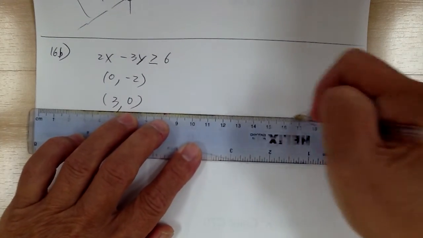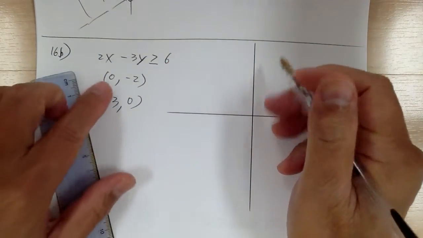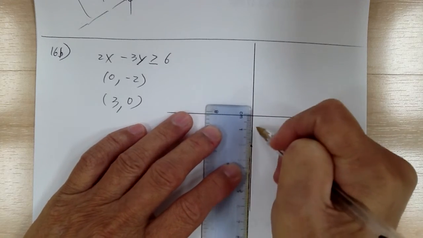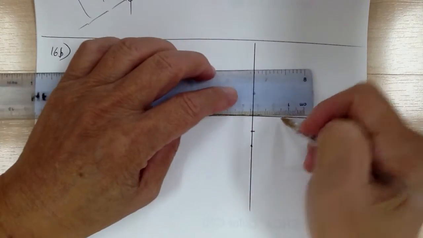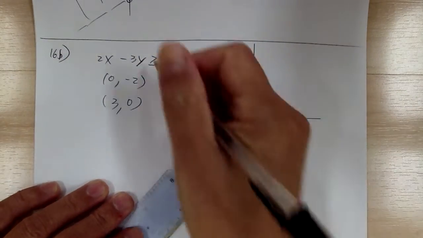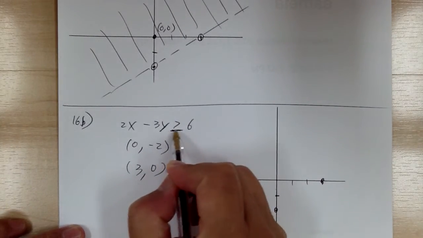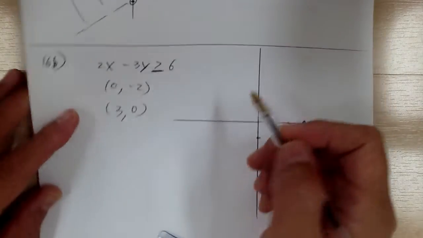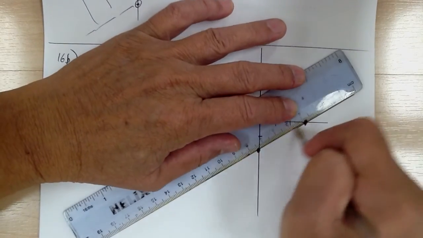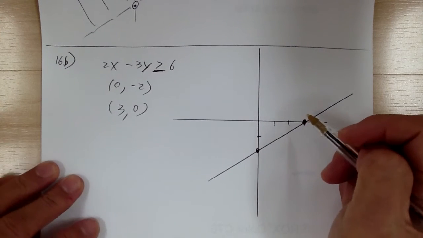I'm going to move this here. So again, your critical points would be (0, negative 2) and (3, 0). Now the difference between these two is that you have this equal sign over here. So this is going to be a solid dot and a solid line, because that means the points on the line are part of your answer.